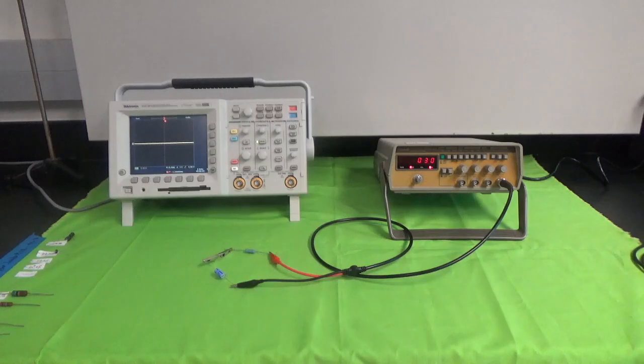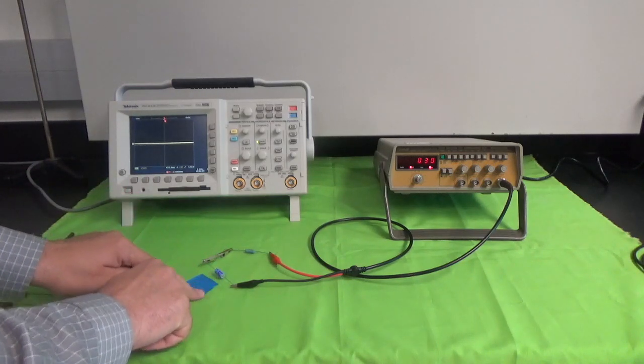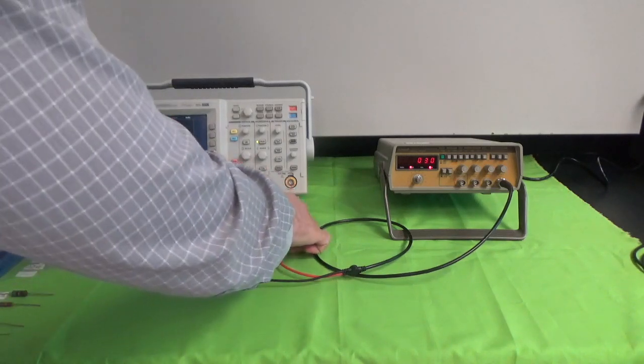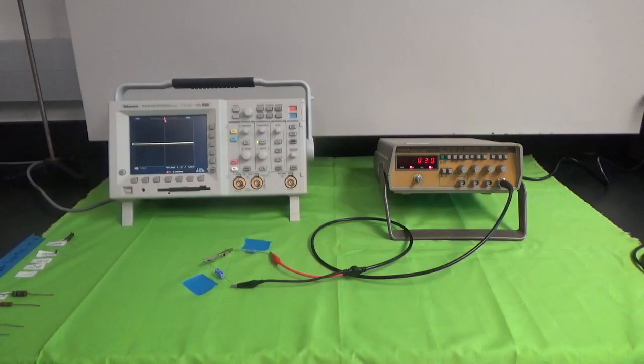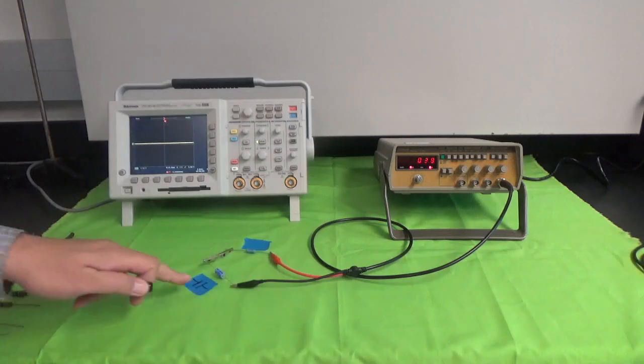The other way I can help you distinguish between the capacitor and the resistance is to use some labels. These labels can help you distinguish between the capacitor and the resistance. I will indicate that this is a capacitor.